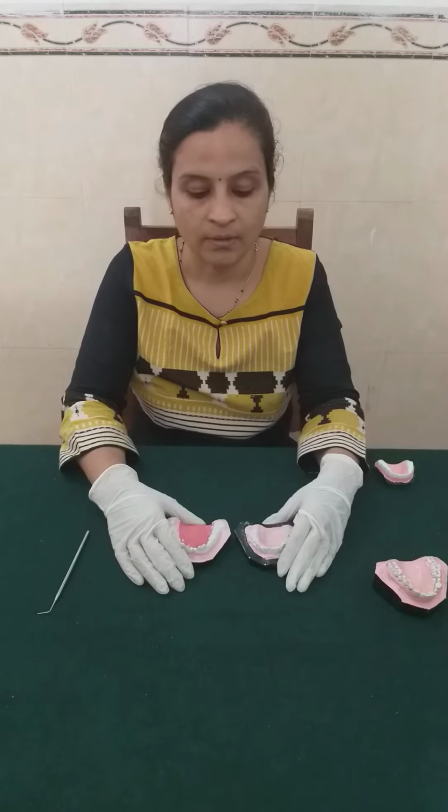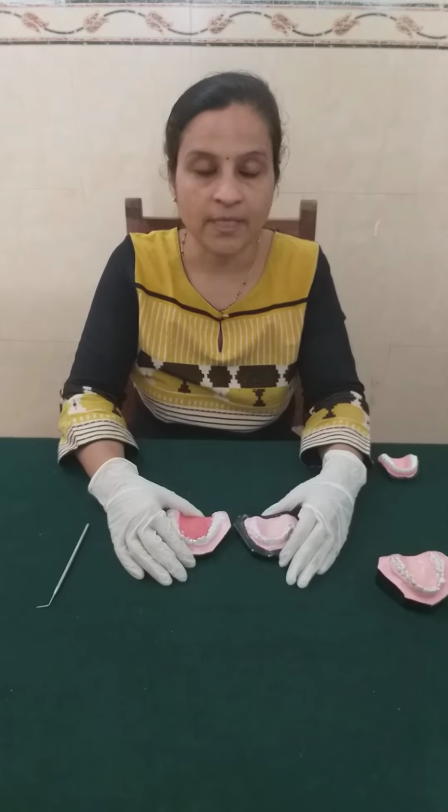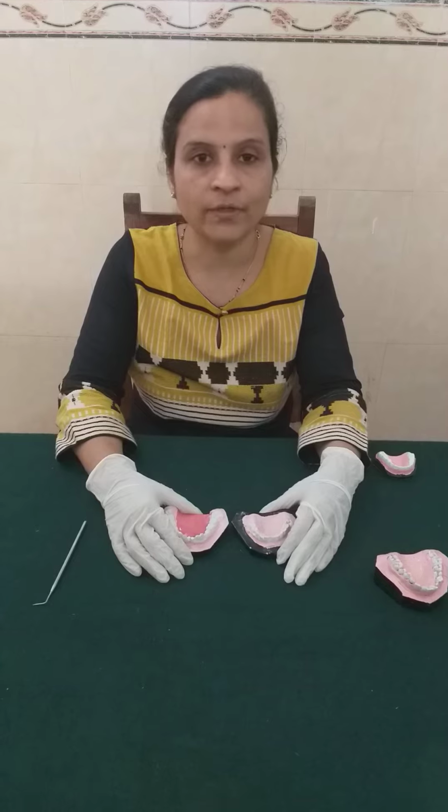Hello everyone. Today's demonstration is about the casts in dental anatomy. These are age estimation casts which are very important from the practical exam point of view. In exam, we keep this cast for the identification and estimation of the age.